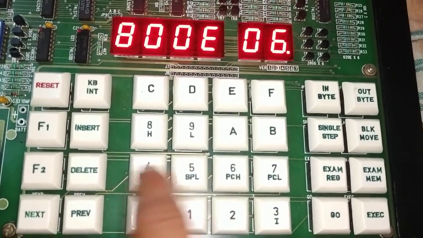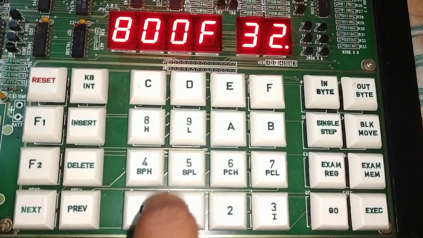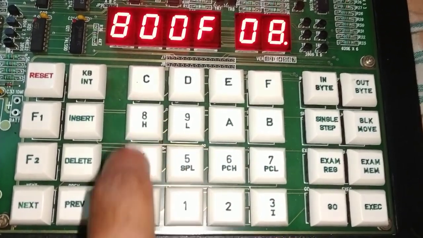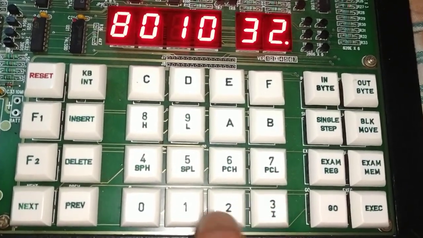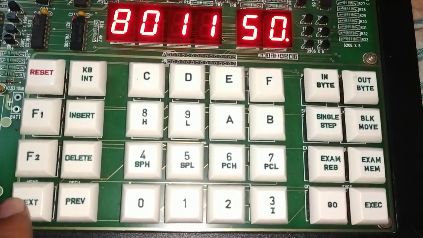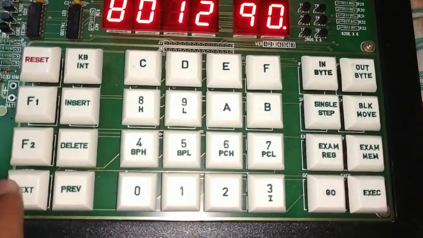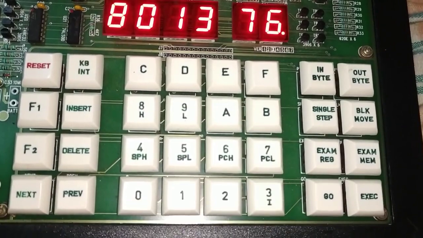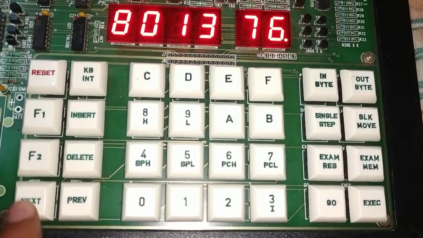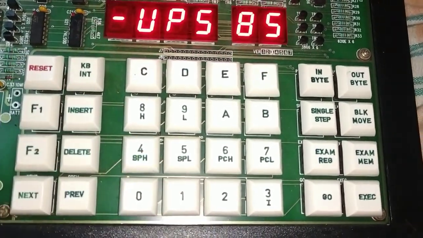Next, 06. Next, 80. Next, 32. Next, 50. Next, 90. Next, 76. Next, reset.